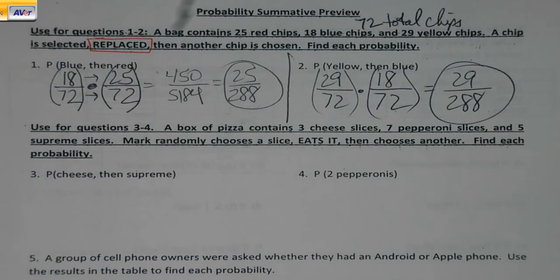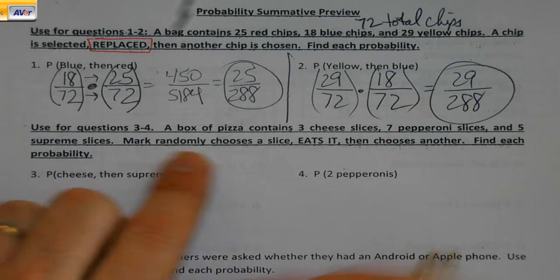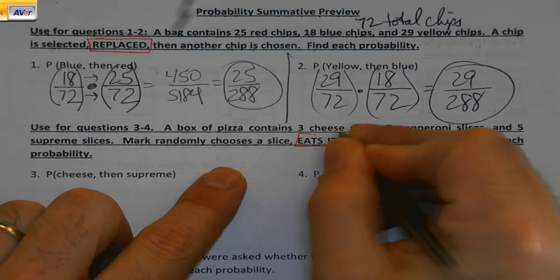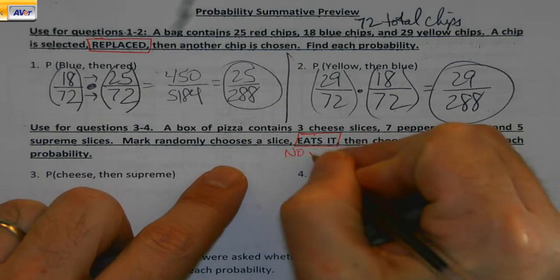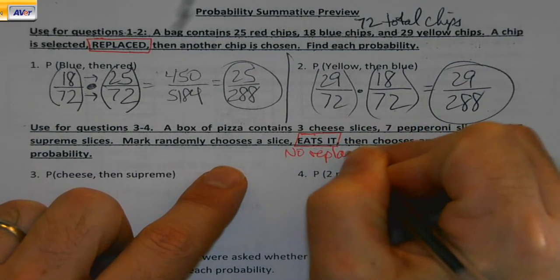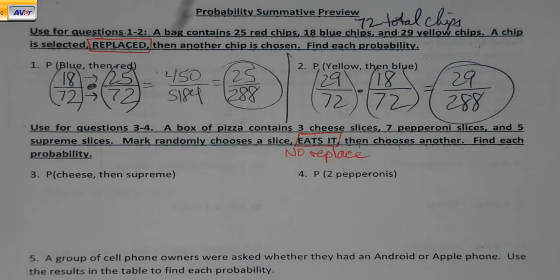Now, we make one slight change as we go to the next 2 questions, but it's a big change. Besides the fact that it's pizza and it's yummy. So we have this box of pizza with all these slices. Mark randomly chooses a slice. Eats it. No replacing it. If you're eating it, it is gone. So you're like, what big difference does that make?